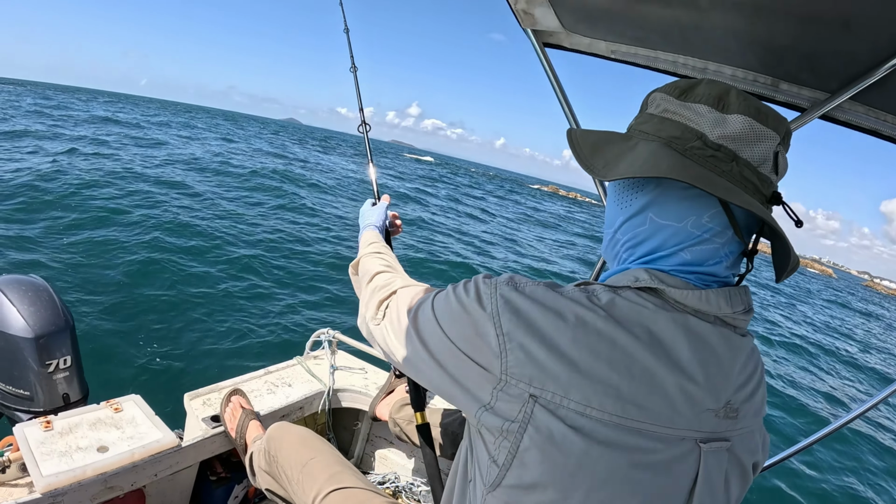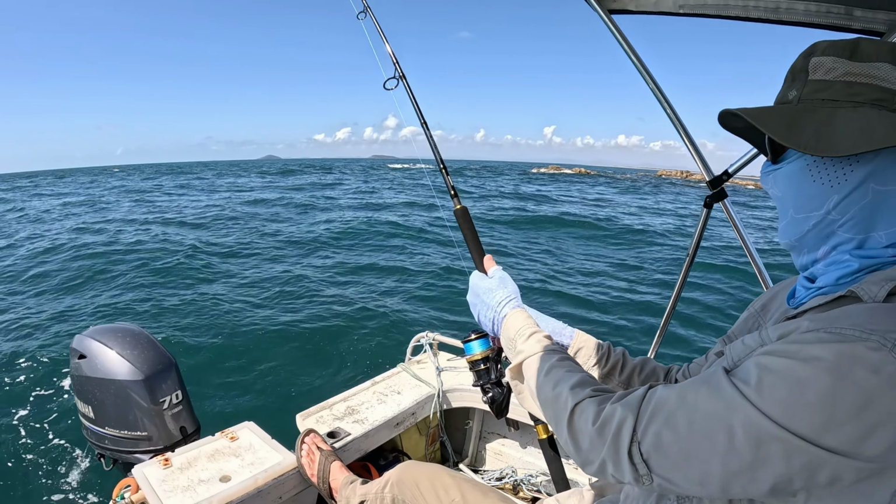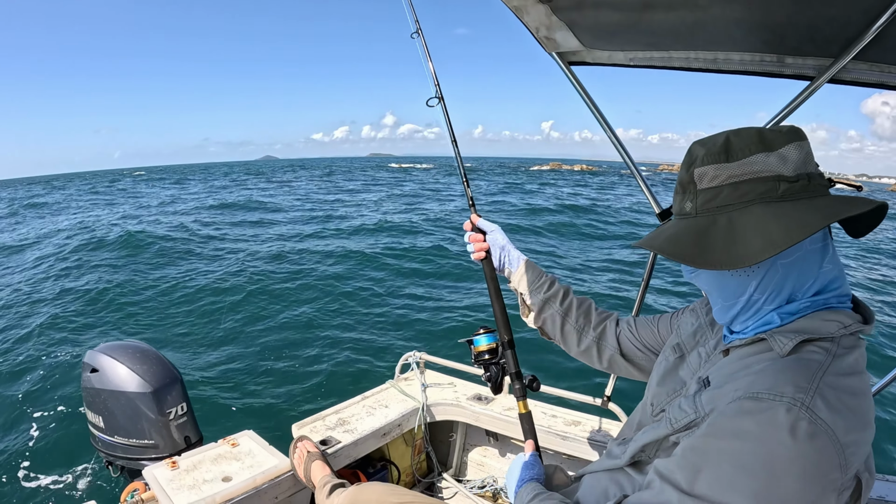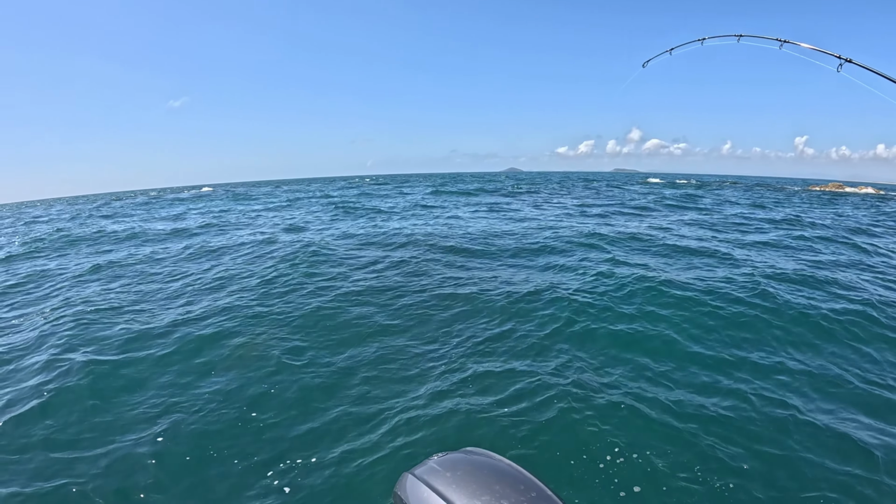We're at 4 meters here, so he's not far away. I reckon it'll be a cod. Have you caught a cod? Cool. This is a cod. Oh, there he is, some colour. Yeah, it's a cod. Hey! They fight hard, eh? Yeah, they're heavy.